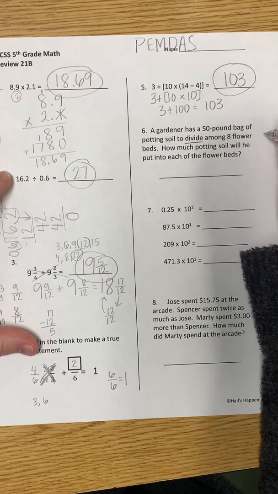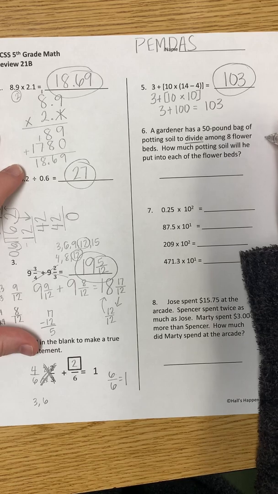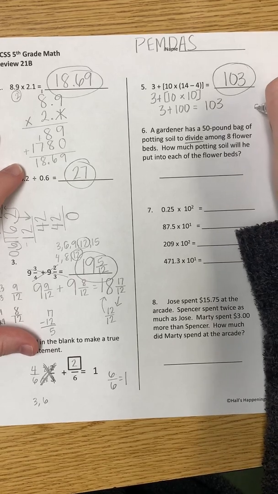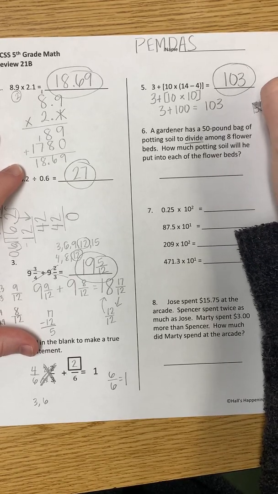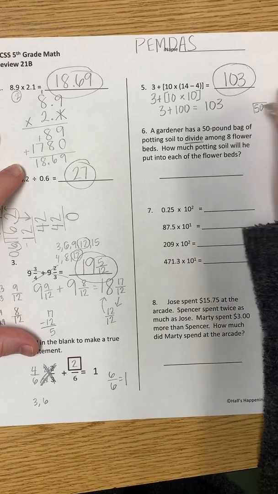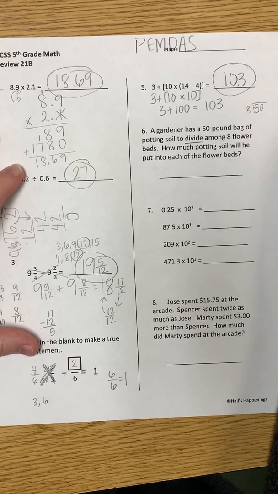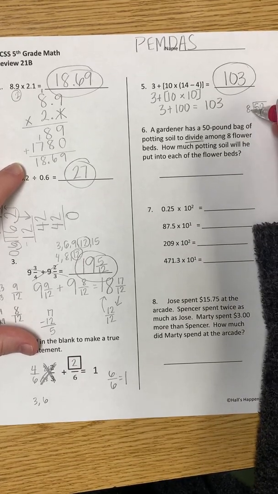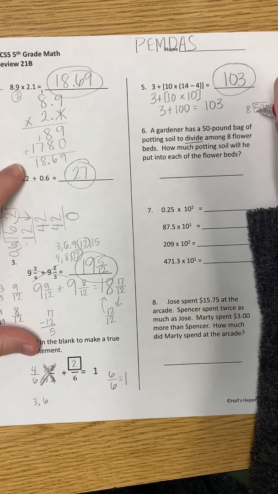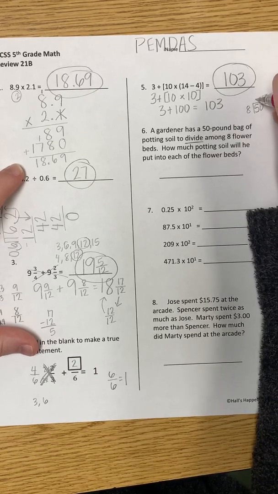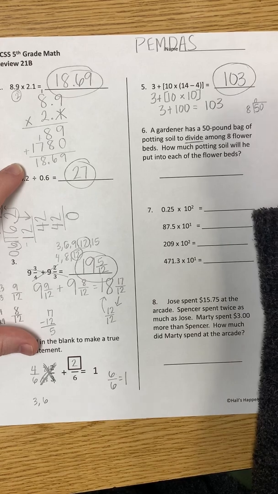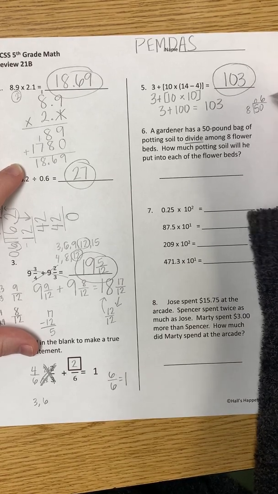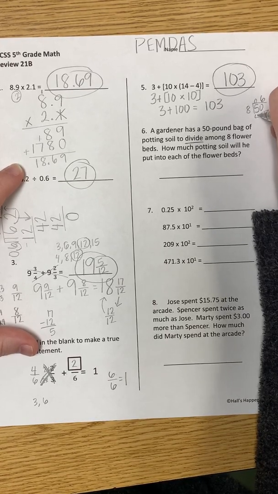So it already gives you a hint and says he's going to divide them. So I'm going to take these two numbers and I'm going to divide. I'm going to do 50 divided by 8. Well, 8 cannot go into 5 because 5 is too small. But 8 can go into 50 6 times. Because 6 times 8 is 48.